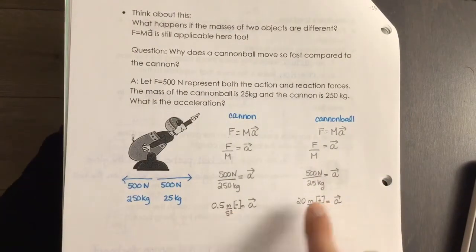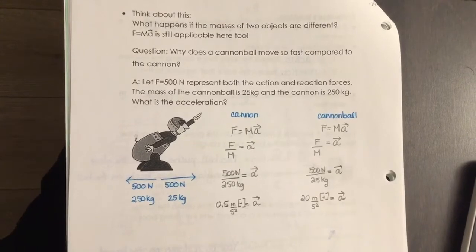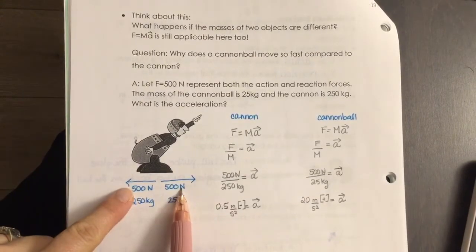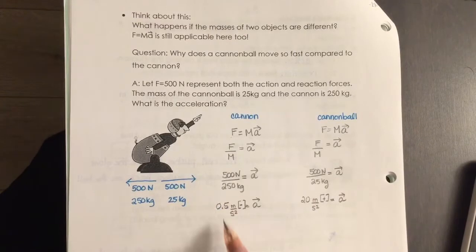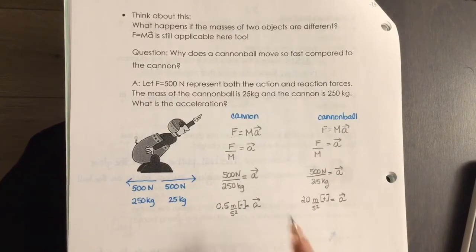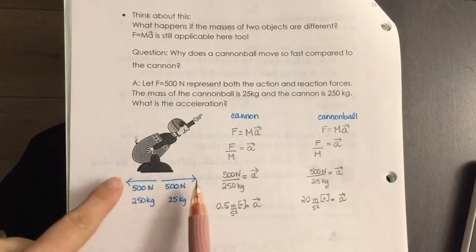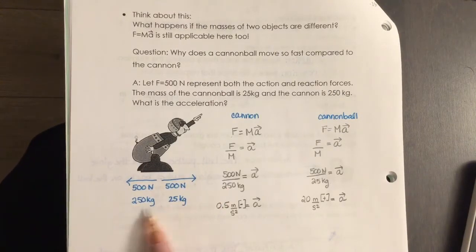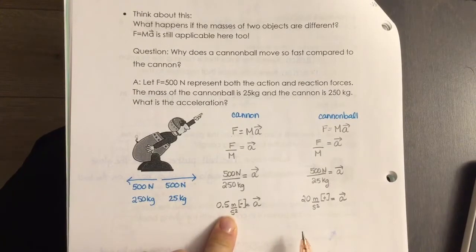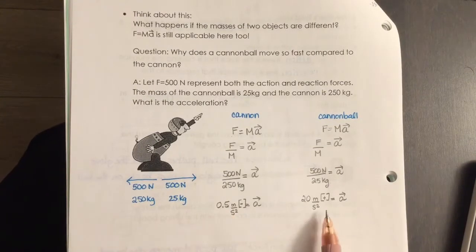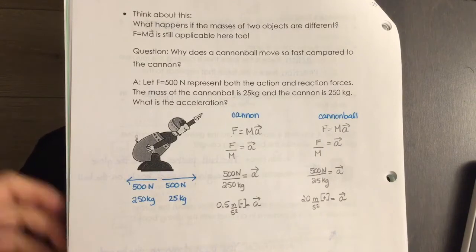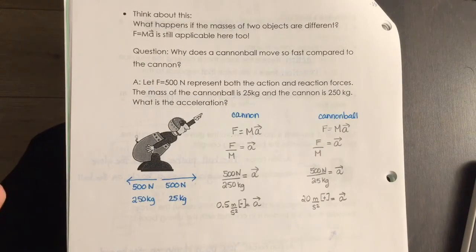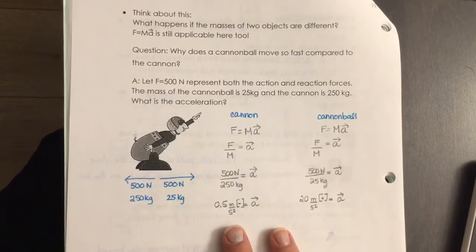Opposite directions. Oh, excuse me. Equal forces. Okay, so just by doing the math, we can tell that this is true, right? Equal force, opposite direction, it holds true. The difference is because their masses aren't the same. That's why you don't see the cannon move very much, but the cannonball moves a lot, okay? So that in a nutshell is Newton's third law and how to use math to support it.